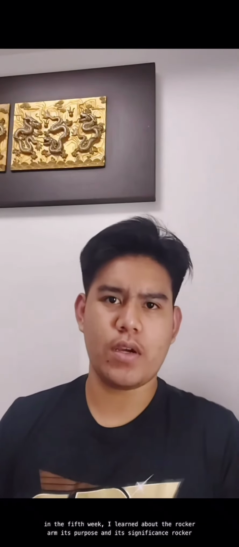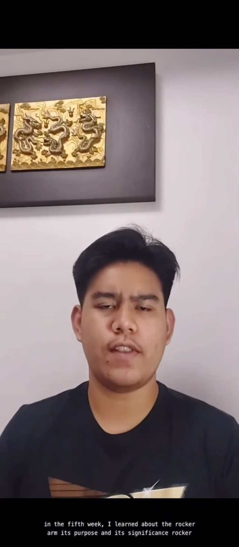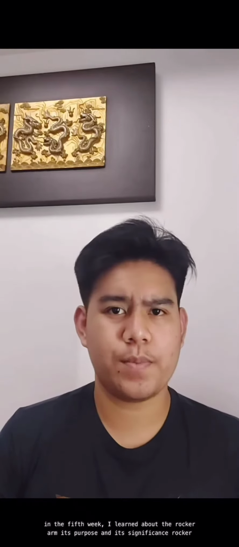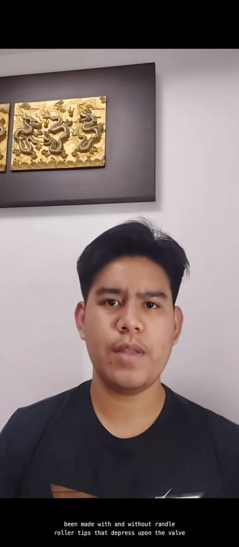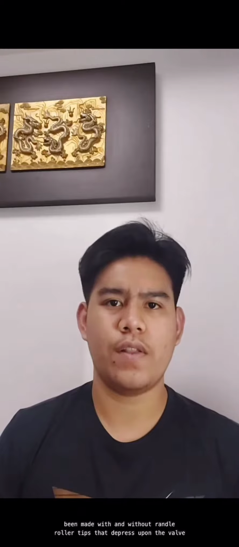In the fifth week, I learned about the rocker arm, its purpose, and its significance. Rocker arms were invented in the 19th century by Jonathan Randall Bacon. Since then, rocker arms have already been made with and without Randall.